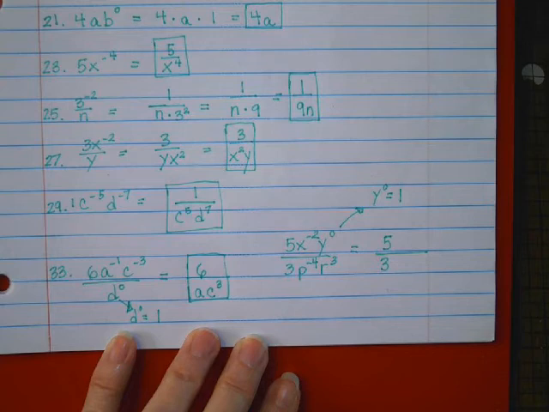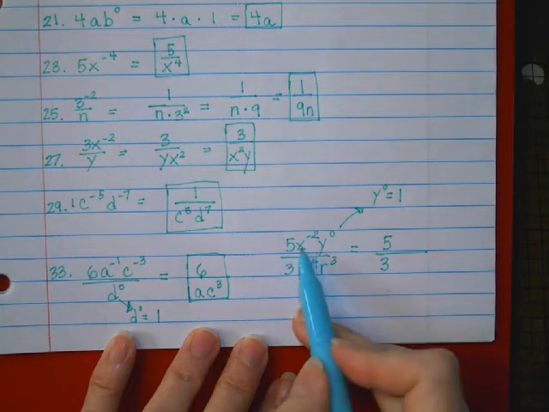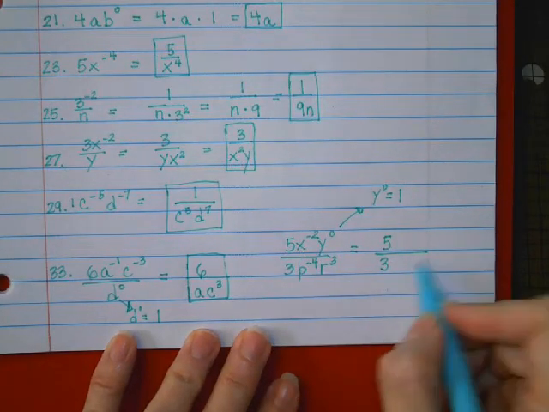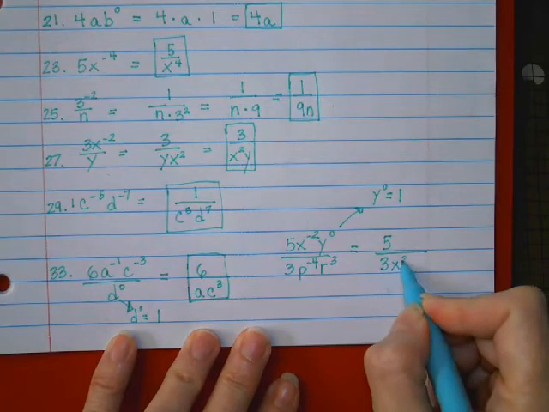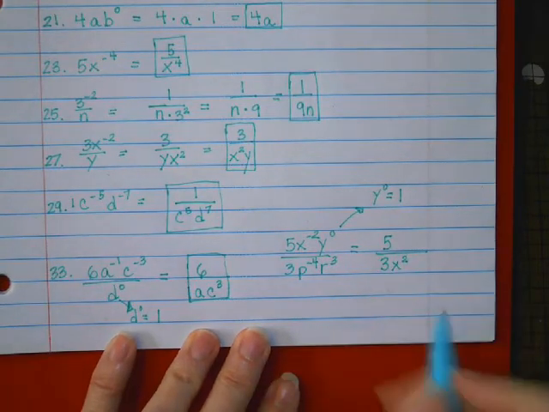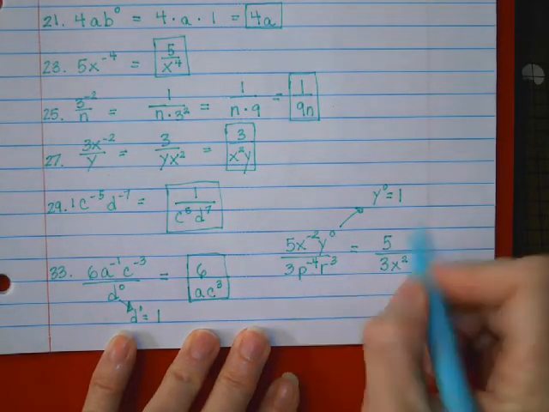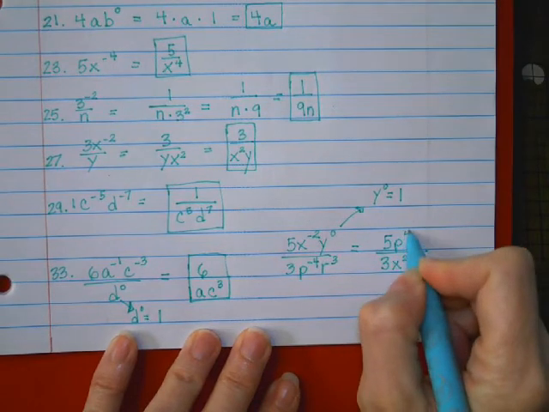All right, so now my x has a negative exponent, so he needs to move to the bottom to get a positive exponent. My p has a negative exponent, so it needs to move to the top to get a positive exponent.